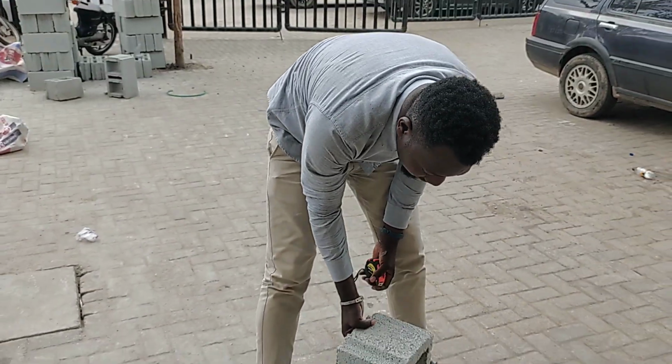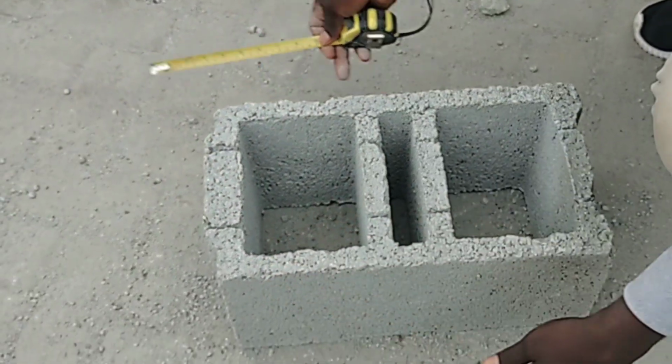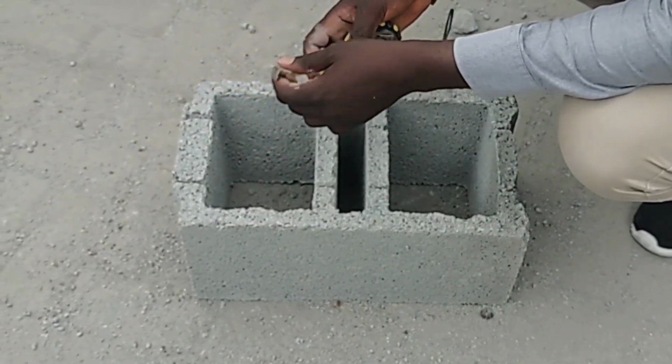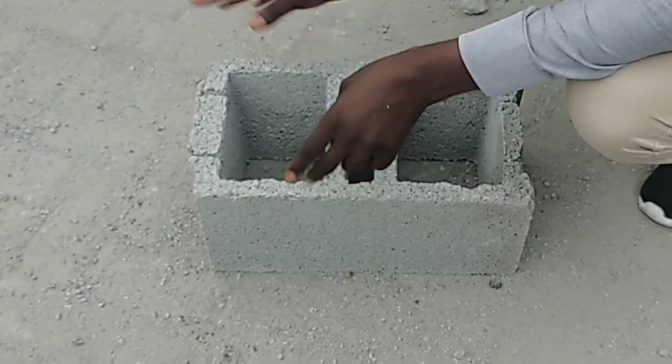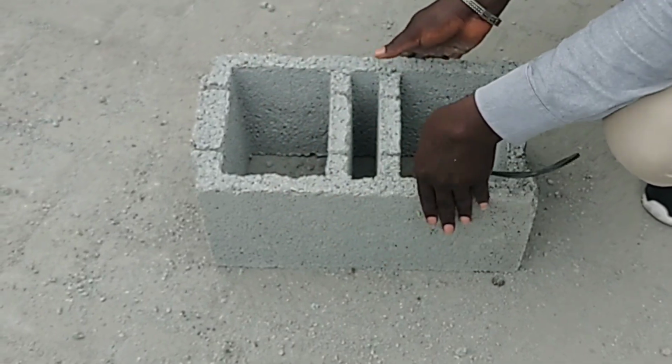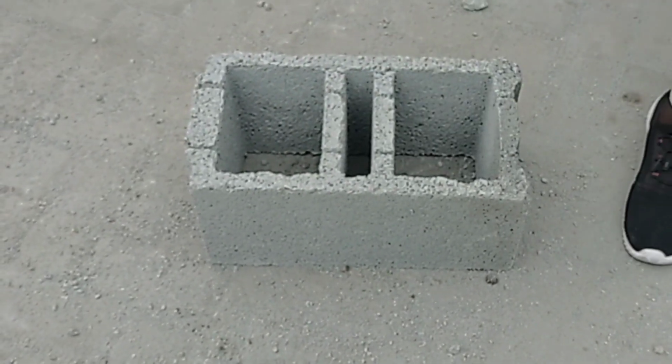Forget the height of the block, oftentimes it's not even the issue, because mortar will just have a way of balancing that. But with this, you are sure that the two sides of the block, where you will always need to plumb for vertical alignment, are just okay.